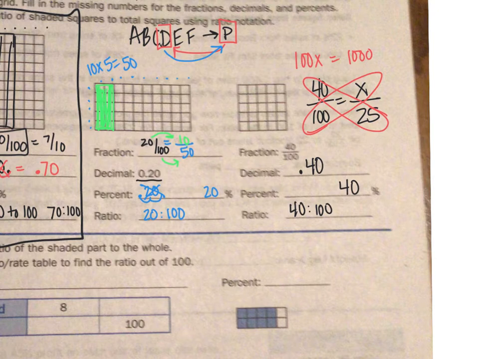Now, if you look, I set out my proportion. 40 out of 100 is equal to how many out of 25? Because there's a total of 25 blocks in that grid. So when I cross multiply, I get 100x equals 1,000. When I divide by 100, I get an answer of x equals 10. So therefore, 10 out of 25 is the same thing as 40 out of 100. So therefore, I could go ahead and color all of these in and show that that is 40%.